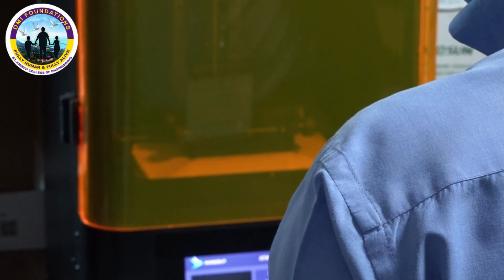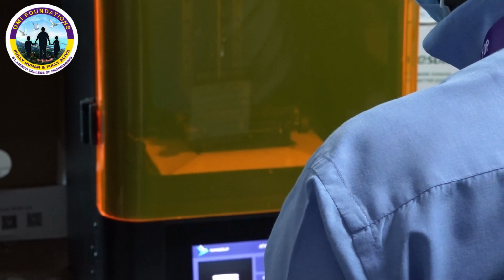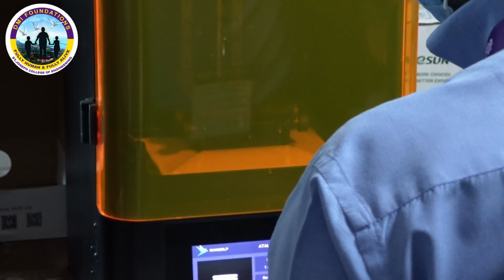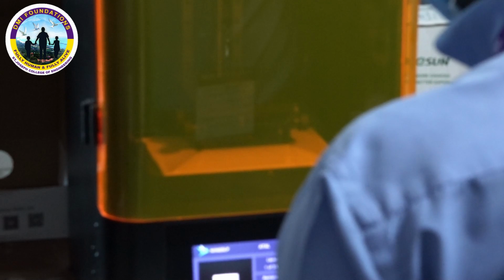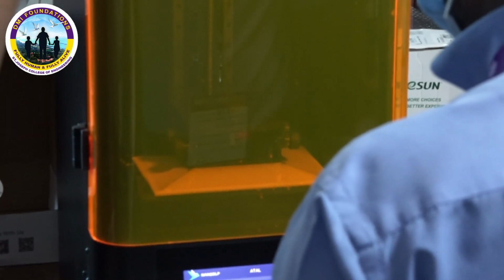What is that liquid name, sir? Sunblue is the brand name. It is resin only, sir. It is resin. So for the platform, do we have to apply preheat or something like that? Nothing. You can just clean the platform and then add.